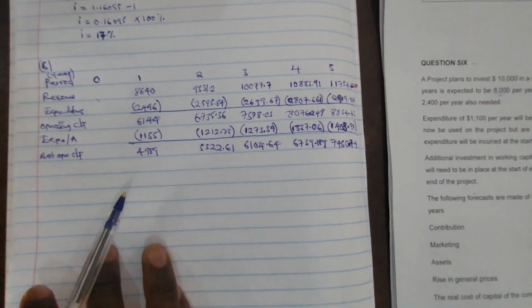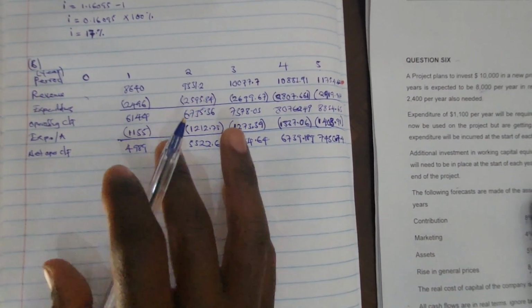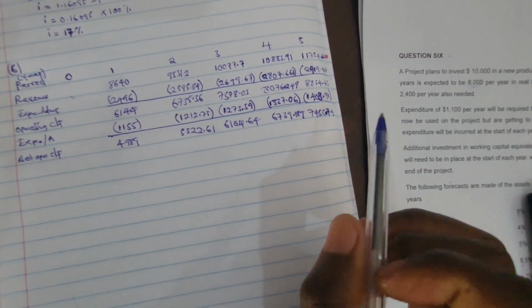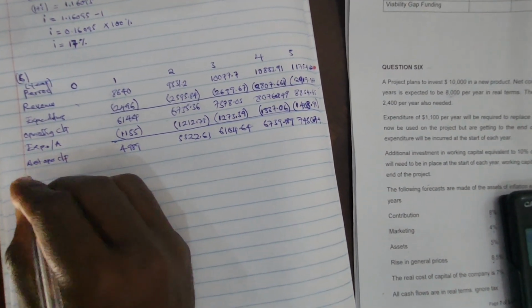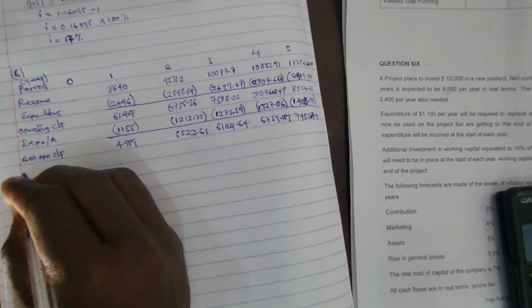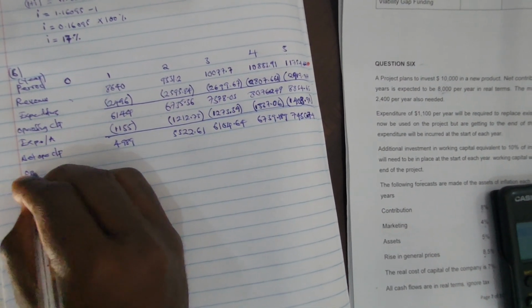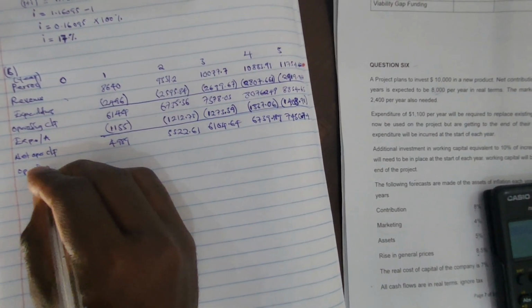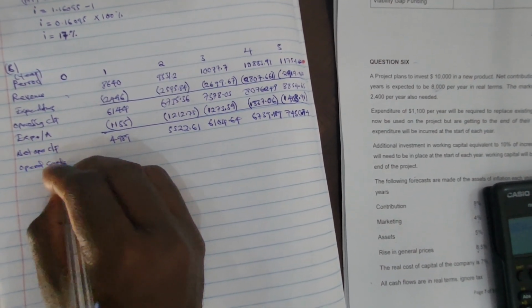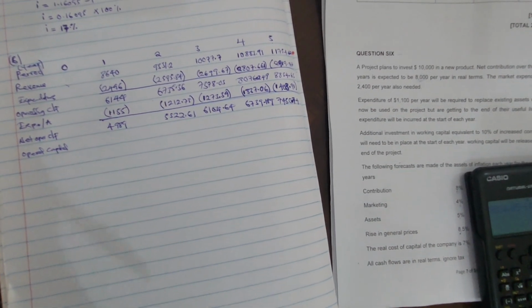Okay, and after we've reached this stage, it's very important for us to now find our operating capital or injected capital.